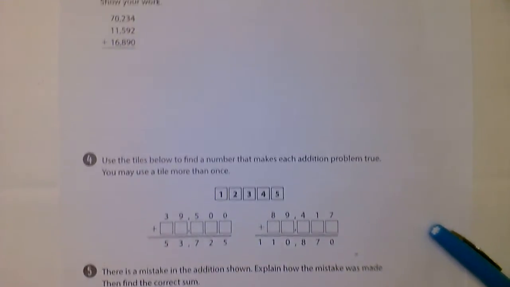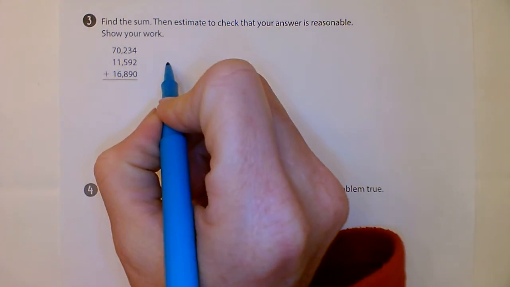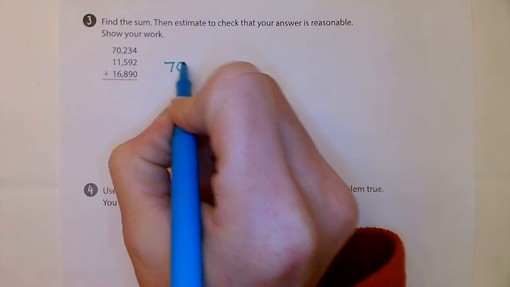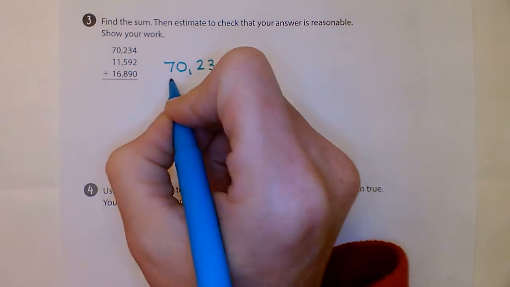And this is where we're going to start having to do our estimating. So it says find the sum, then estimate to check that your answer is reasonable. Show your work. Watch for those show your work problems. All right, my friends, I think we can see what's going on here. You know what? I can't help it. We need it bigger. So I'm going to rewrite it right here. I'm not going to go quite as big because we do need space to do the rest of this.